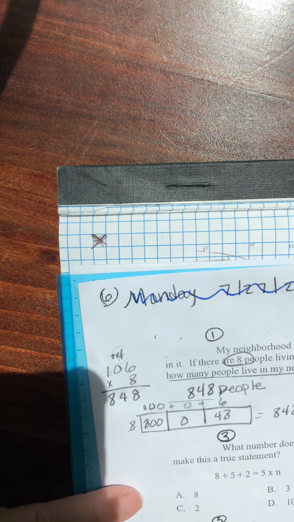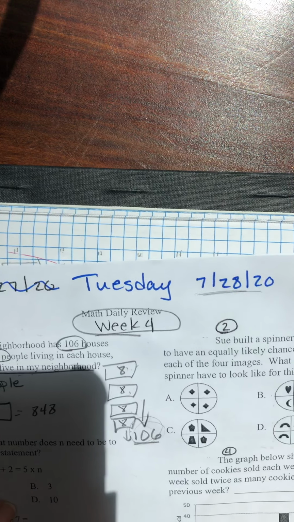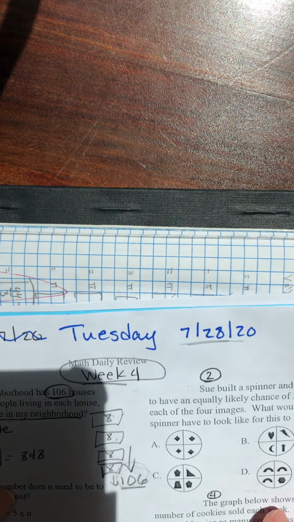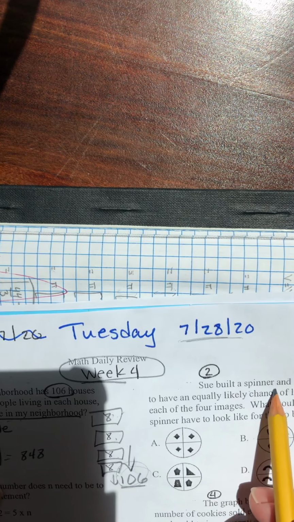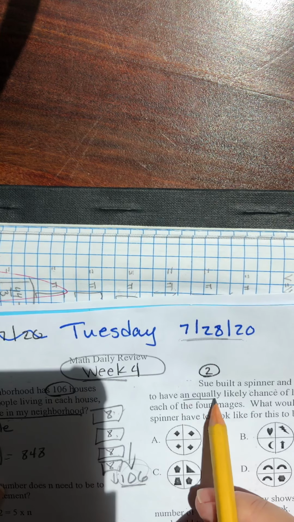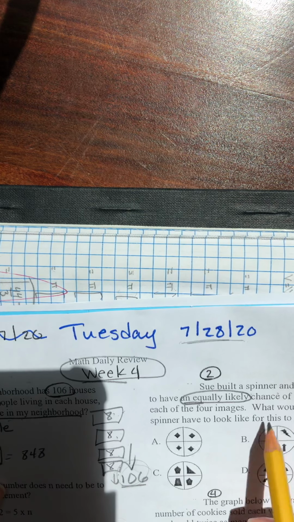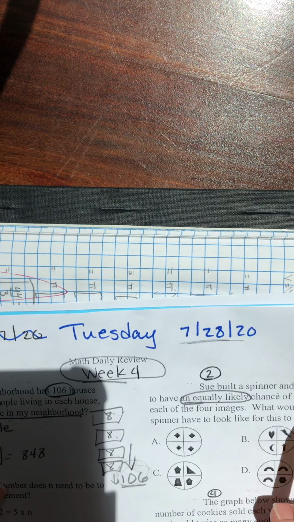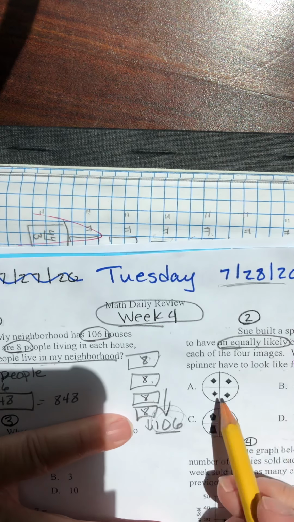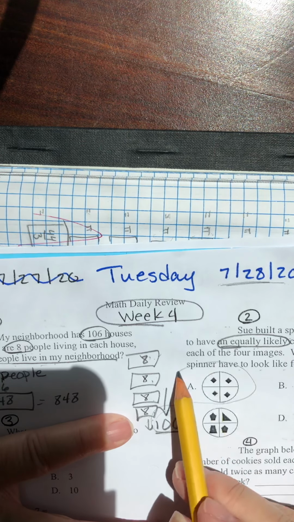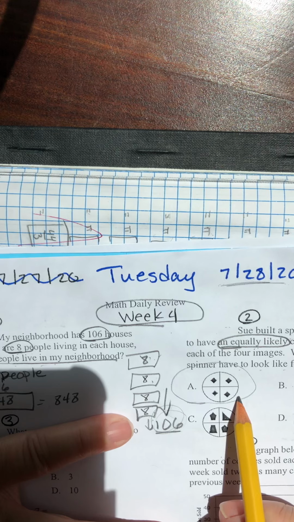Number 2. Sue built a spinner. She wanted to have an equally likely chance of landing on each of the 4 images. What would her spinner have to look like for this to be true? So equally likely. So if we just look at A, what are you going to probably land on?